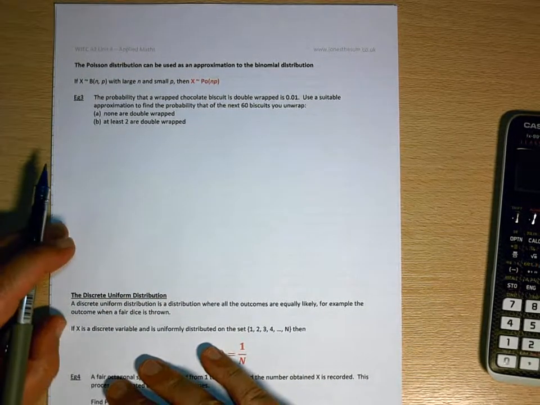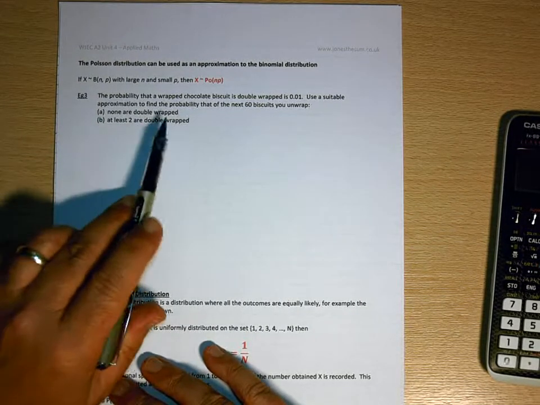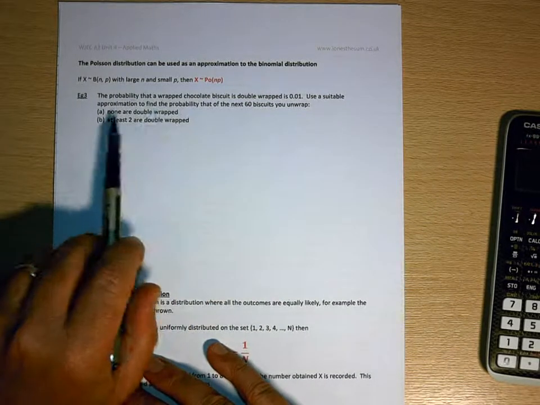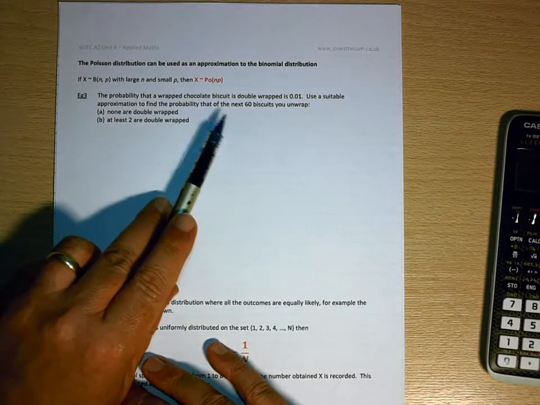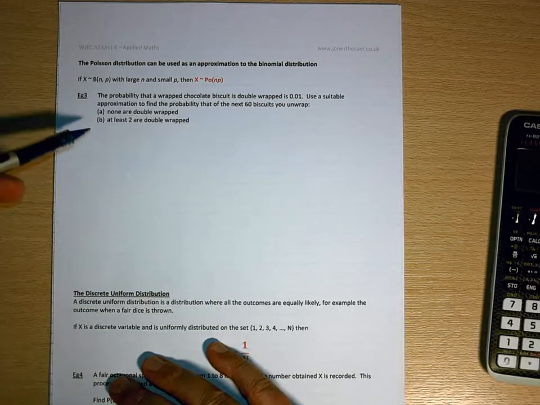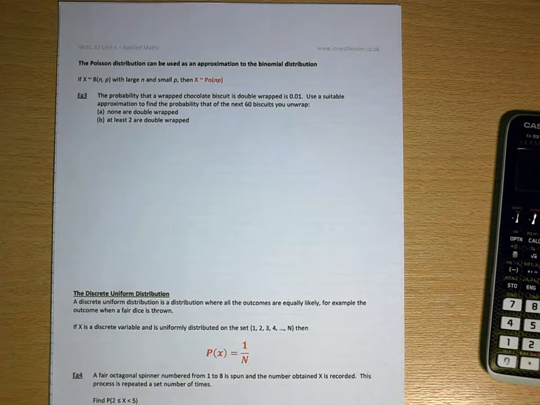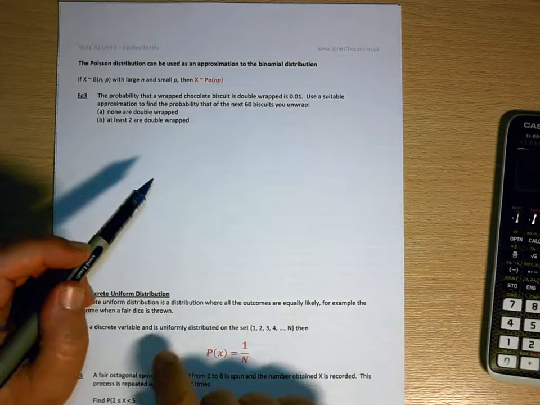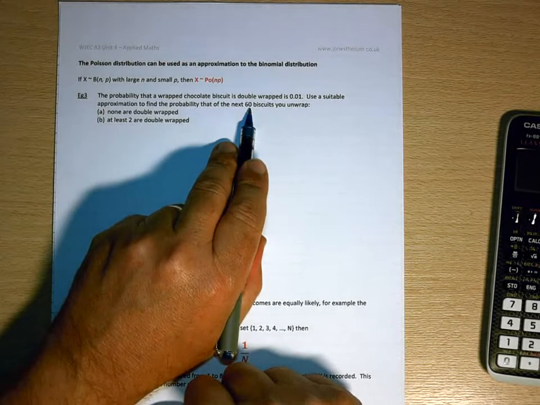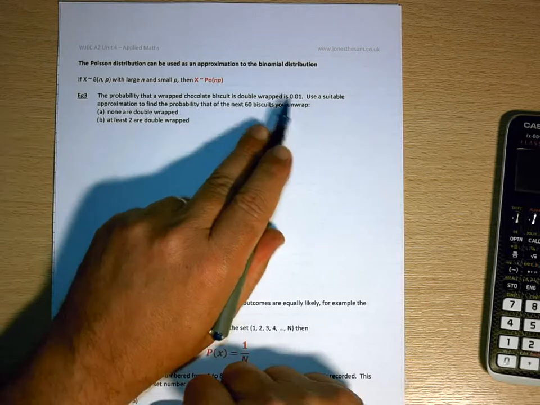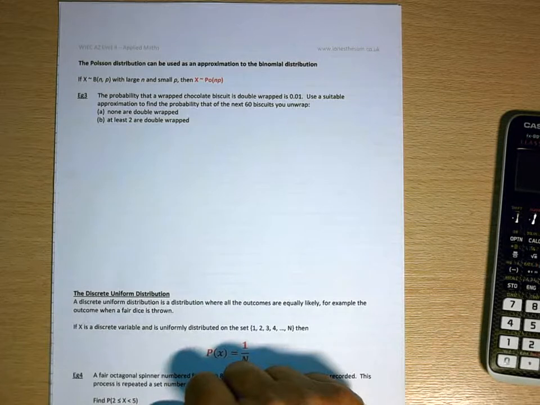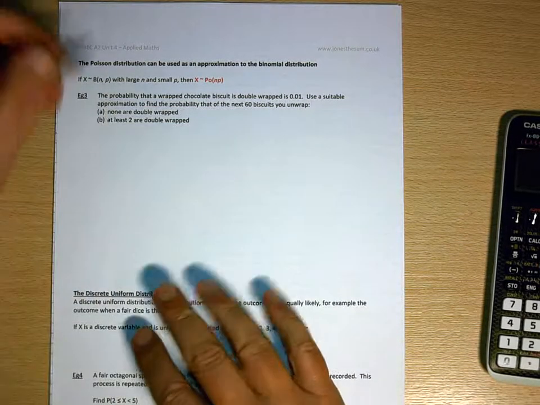So let's take a look at this example. The probability that a wrapped chocolate biscuit is double wrapped is 0.01. Use a suitable approximation to find the probability that, of the next 60 biscuits that you unwrap, none are double wrapped, at least 2 are double wrapped. So this is a binomial distribution because you've got a fixed number of trials, 60, and you've got a clear probability of success, and if it's not a success, it's a failure. So it's a binomial distribution.